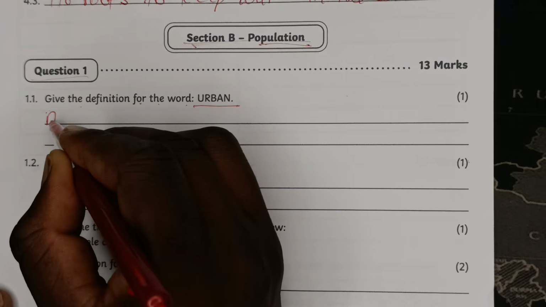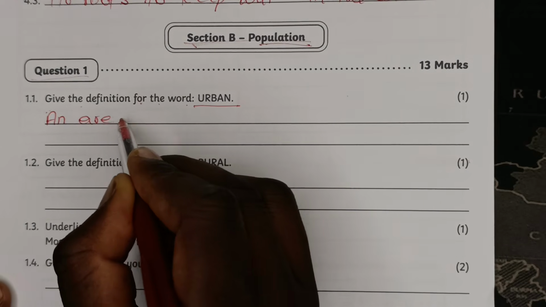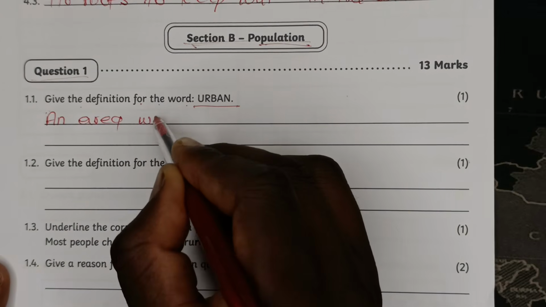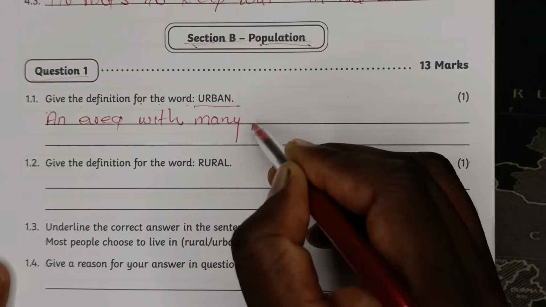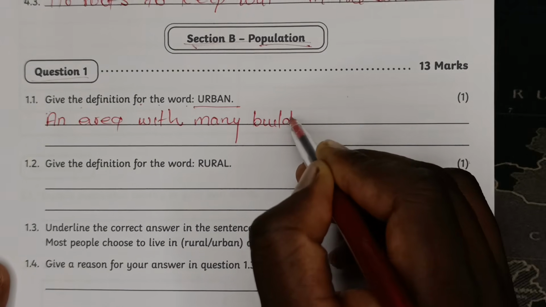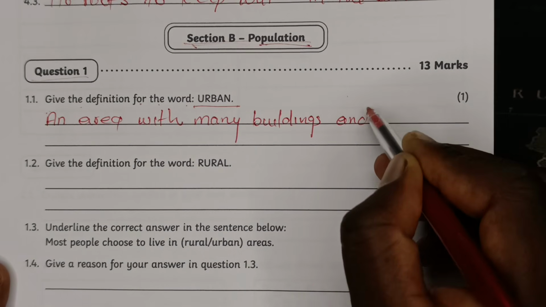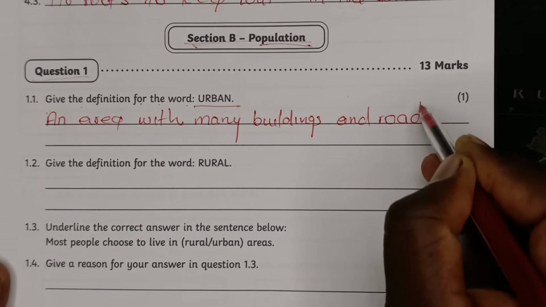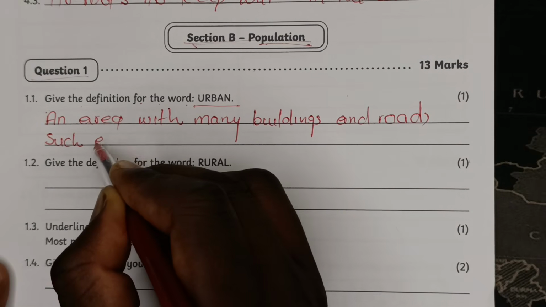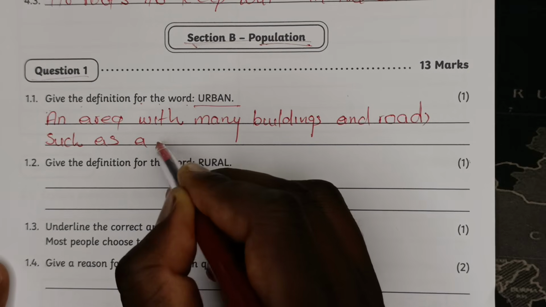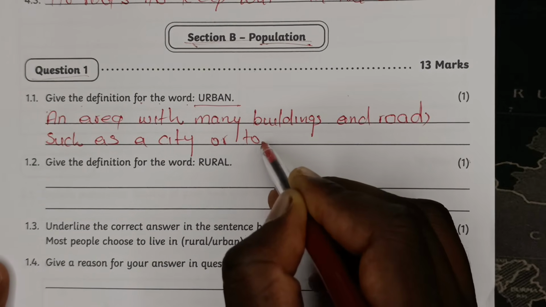An urban means an area with many buildings and roads, such as a city or town.